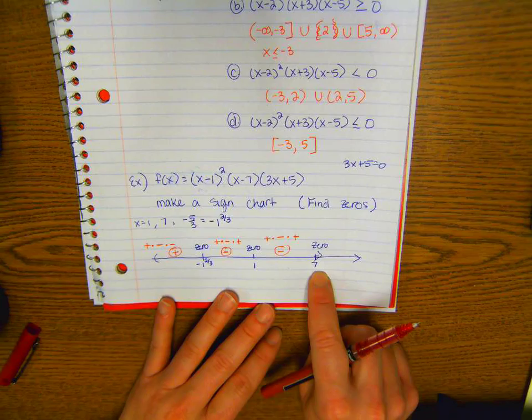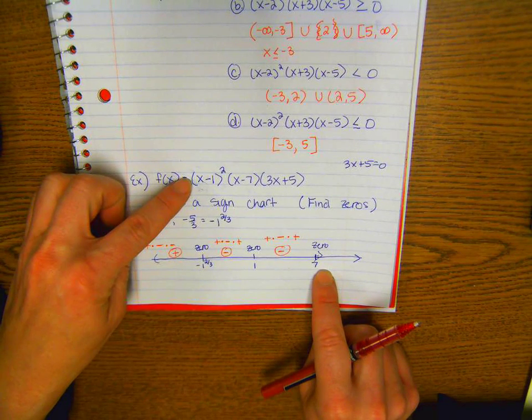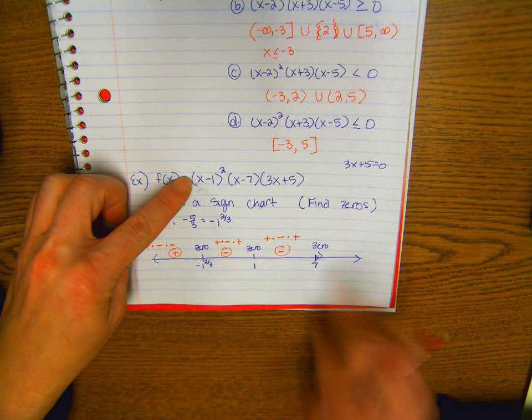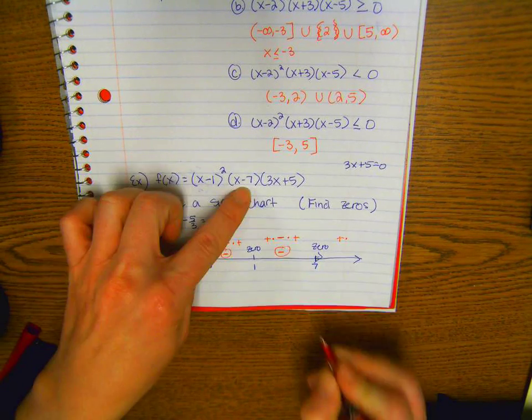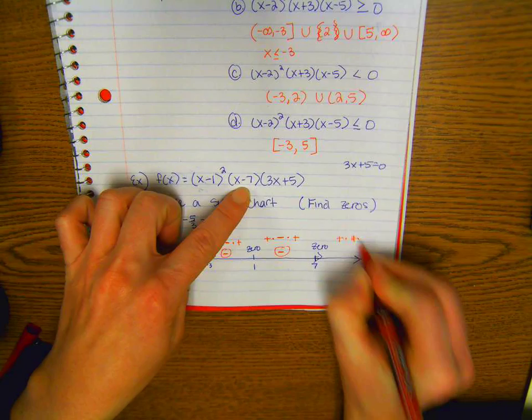Okay. Now let's pick something to the right of 7. 8, okay. What if I put 8 in the first thing? Fine, 10, positive. 10 minus 7 is going to be positive. 3 times 10, all right.